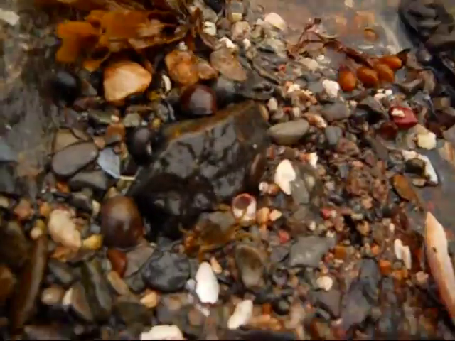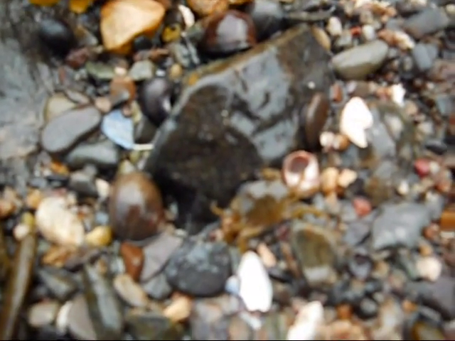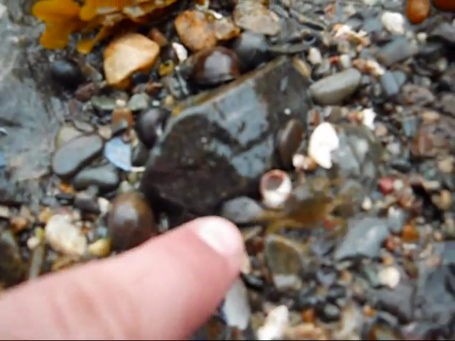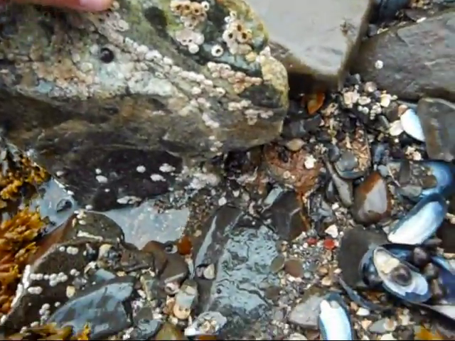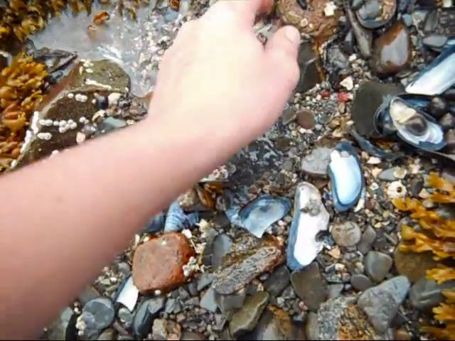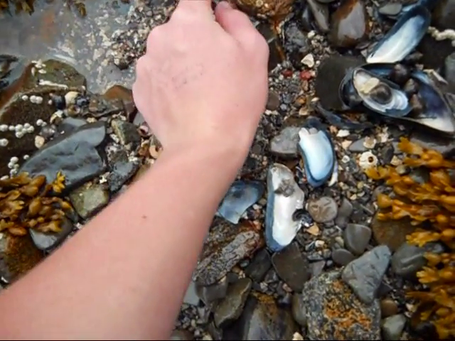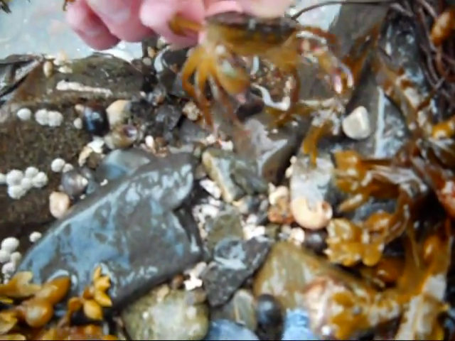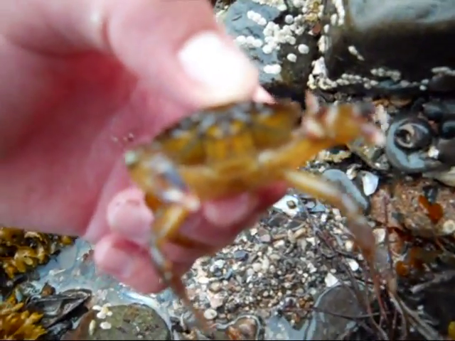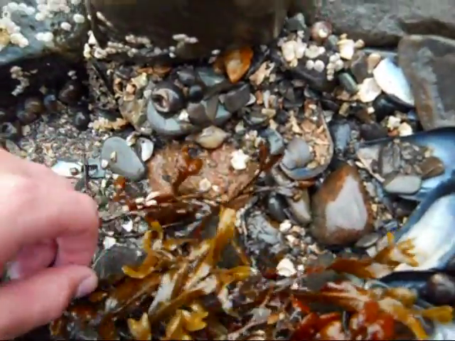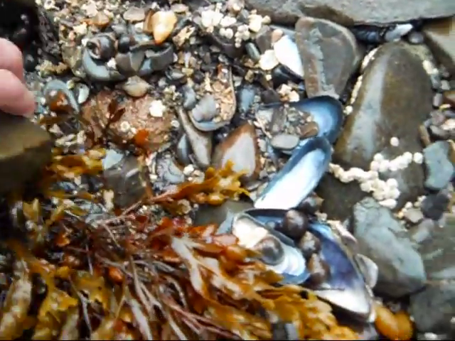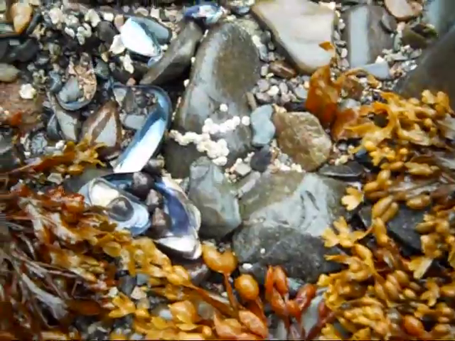Keep going with the crab. I overturn this rock, and there's a much bigger crab under this one. This one, I'm pretty sure, is also a green crab. Alright, so we're just going to let him go. Put some rocks up on top. Cheers.